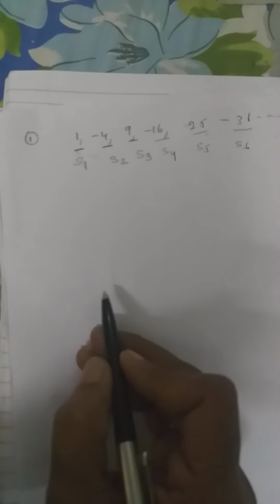Here the first term of a sequence is S1. The second term of a sequence is S2. This is the third term, S3. This is the fourth term, S4. This is the fifth term, S5. This is the sixth term of a sequence and so on. We know that the terms of a sequence are denoted by S1 comma S2 comma S3 and so on. Here the sequence is given to you. We have to find the general formula.